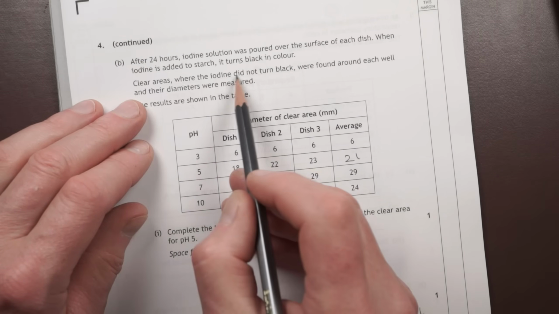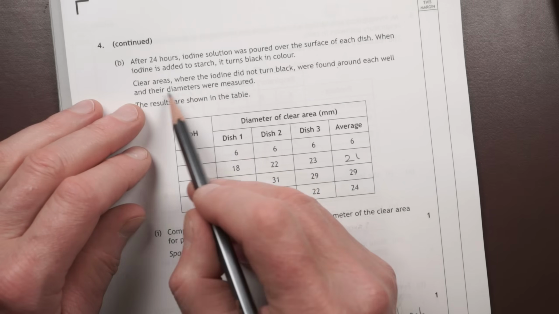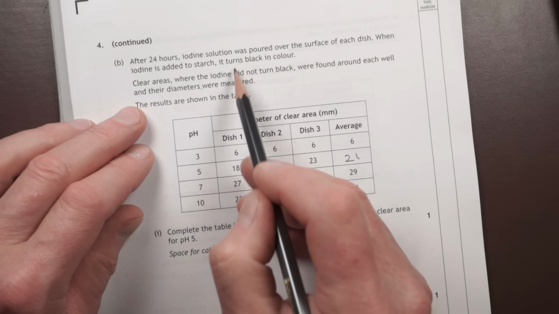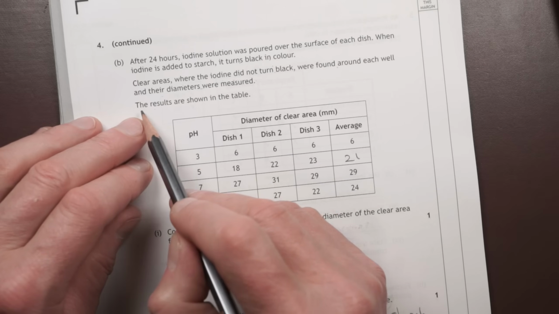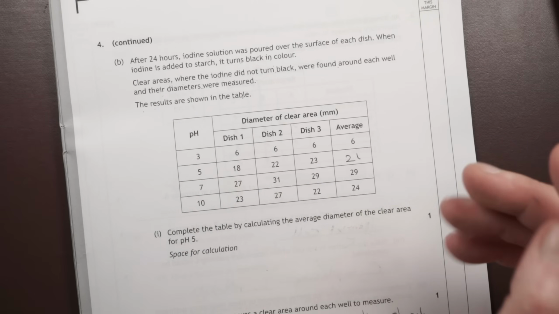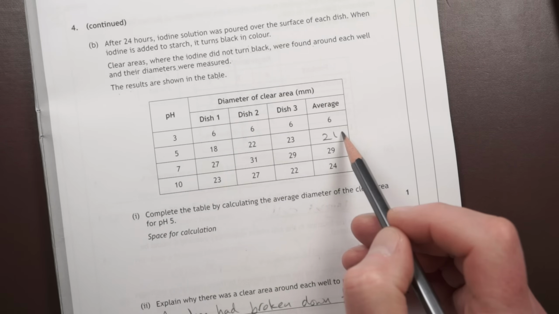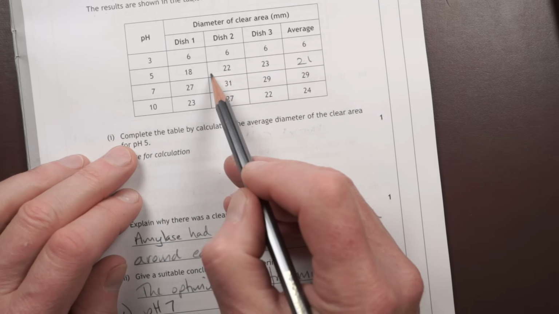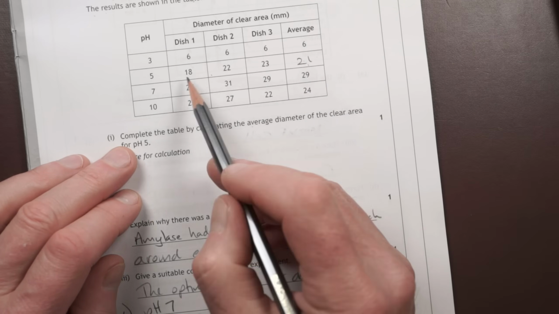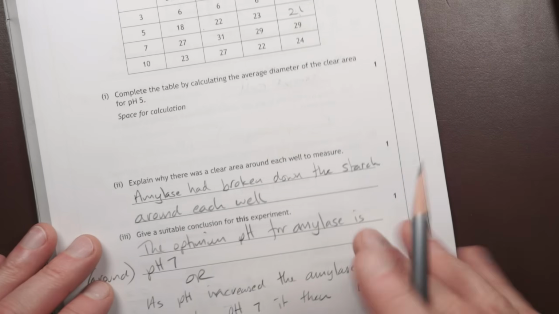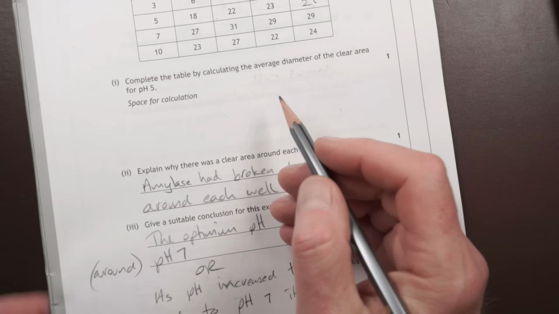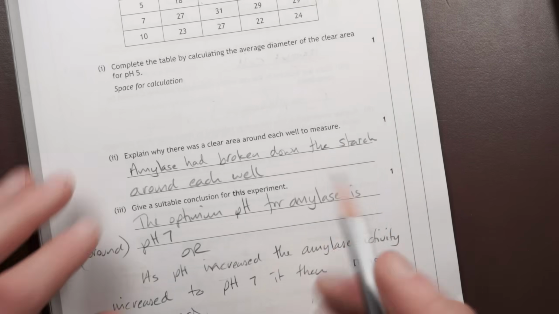Clear areas where the iodine did not turn black were found around each well, and their diameters were measured. So this is where the amylase has broken down the starch to maltose, right? So results are shown in the table. There they are. I just completed the table. It says here, complete the table by calculating the average diameter of the clear area for pH. Add those numbers up and divide by 3. There you get that. Do it twice to make sure you get the same answer twice, yeah? It's easy to make a mistake when you punch numbers into a calculator. Quite easy to add that number in by mistake too if you're not careful.